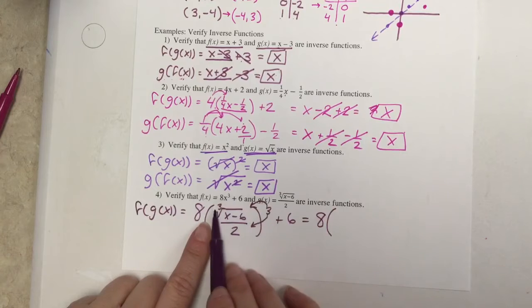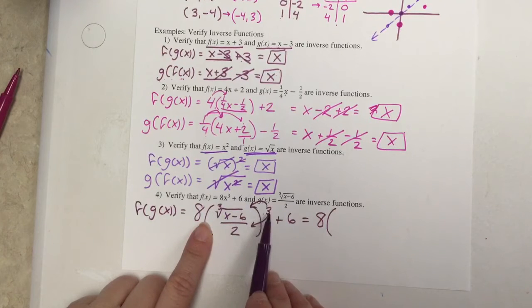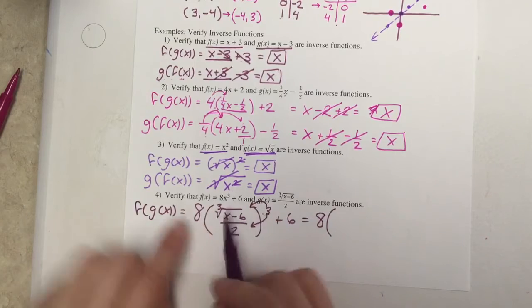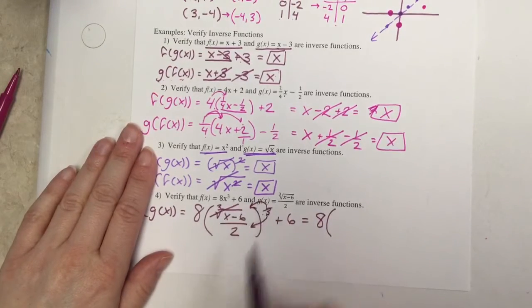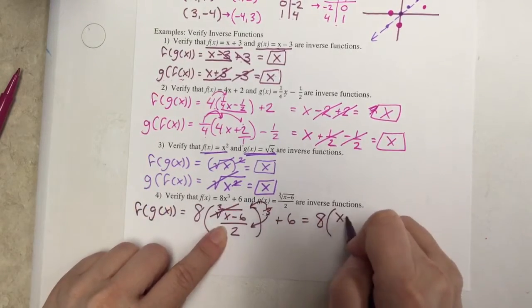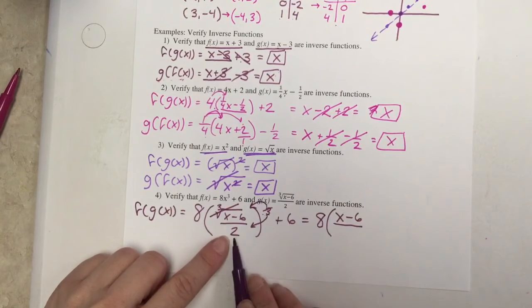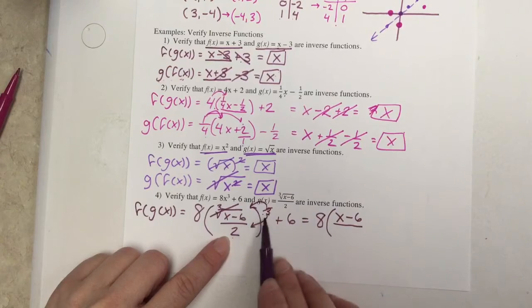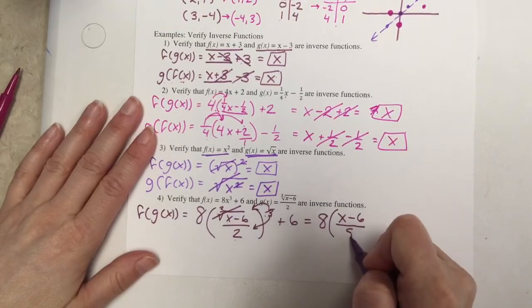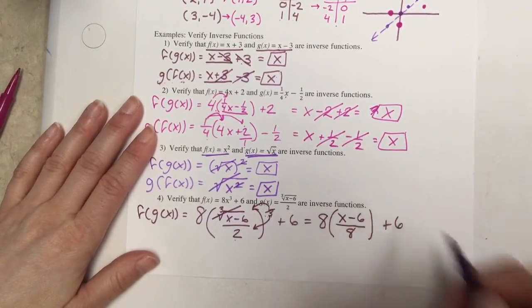A cube cancels a cubic root. Because remember, if your exponent has the same number or the same value as the index, it would cancel. So this would cancel this. It does not change what's underneath. So the top would be x minus 6. The bottom, 2 to the power of 3. 2 times 2 times 2 is 8 plus 6.